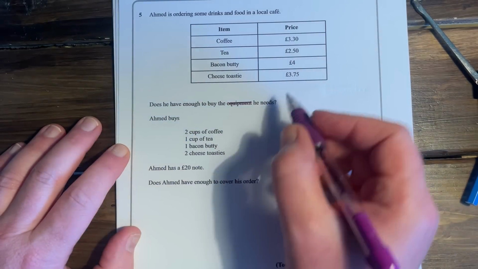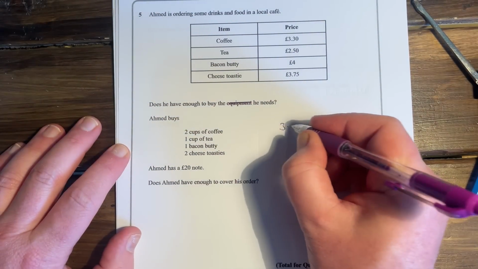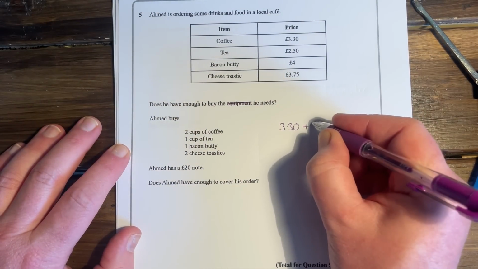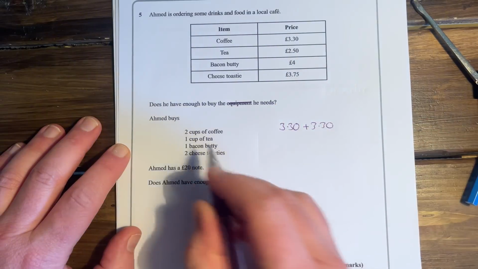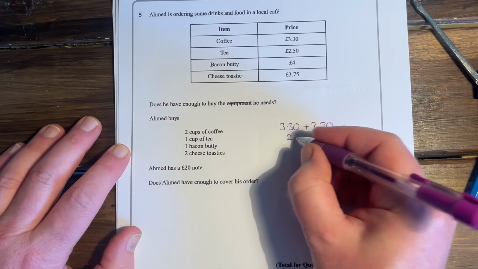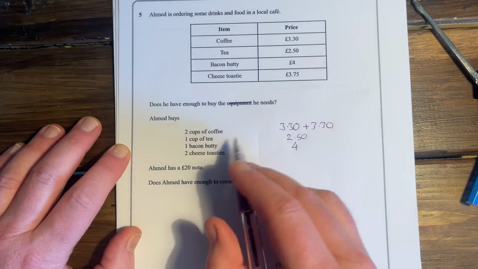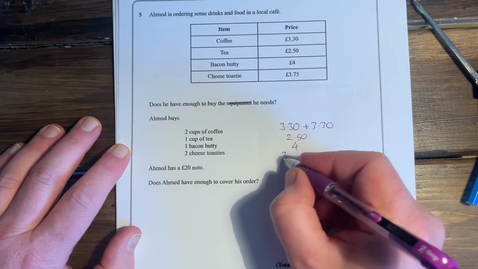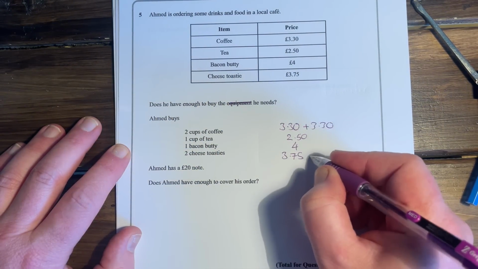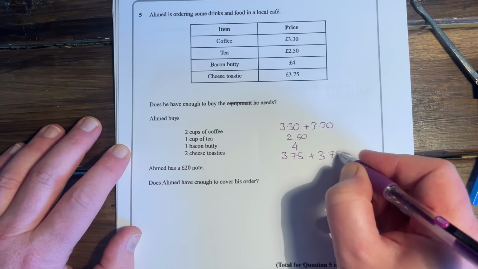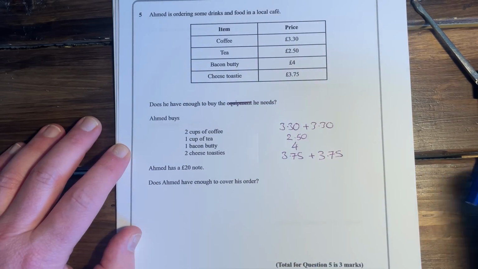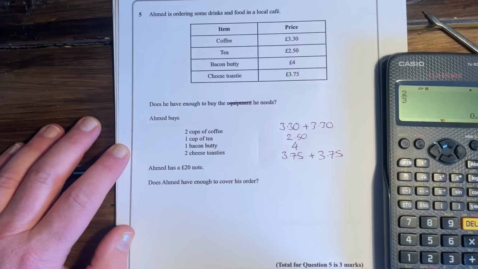Well, we've got 2 cups of coffee, so that's going to be £3.30 plus £3.30. 1 cup of tea, so £2.50. 1 bacon butty, which is £4, and 2 cheese toasties, which is £3.75 and £3.75.